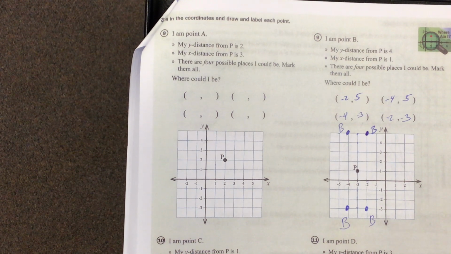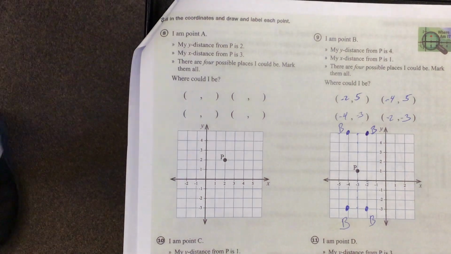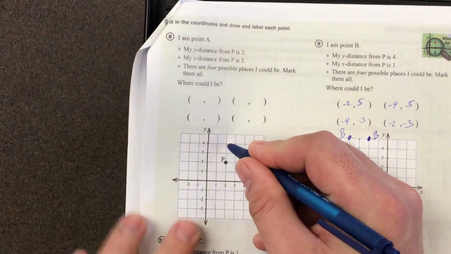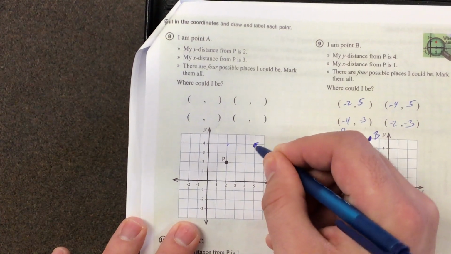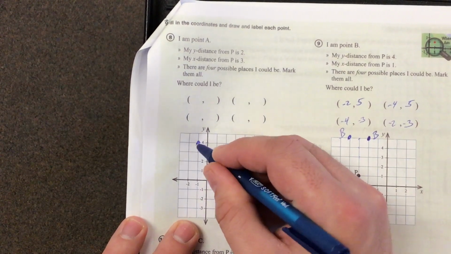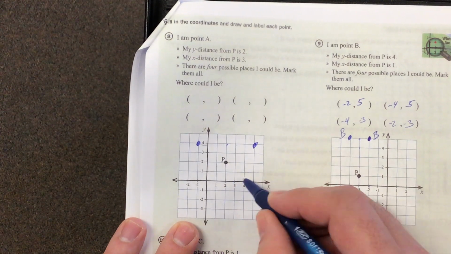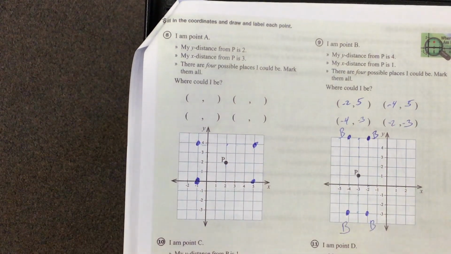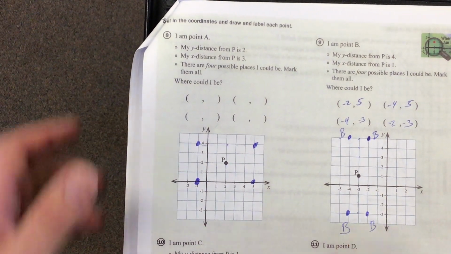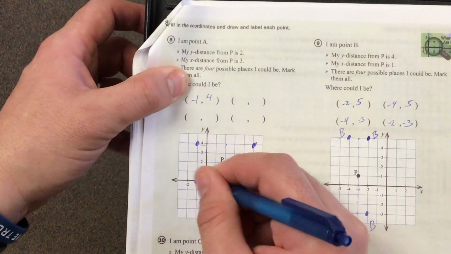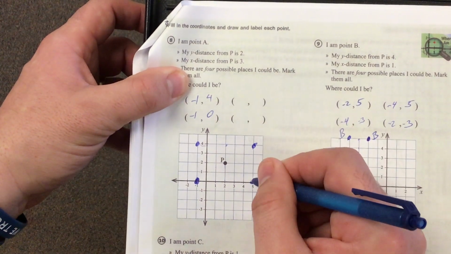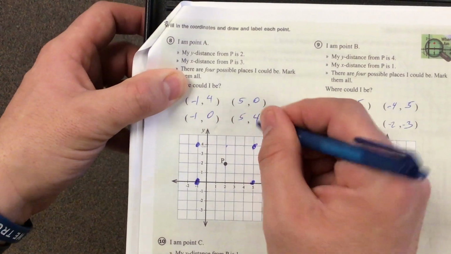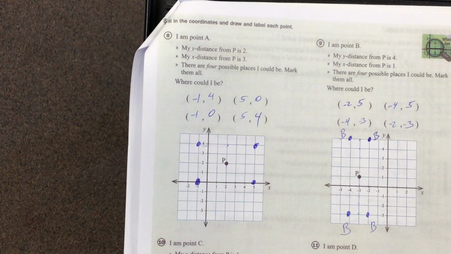All right, y distance, that means up and down 2. So up 2, and x distance is 3. 1, 2, 3 to the right. Up 2, 3 to the left. Down 2 to the right 3. Down 2 to the left 3. So you should have negative 1, 4, and negative 1, 0, 5, 0, 5, 4 are your 4 points.